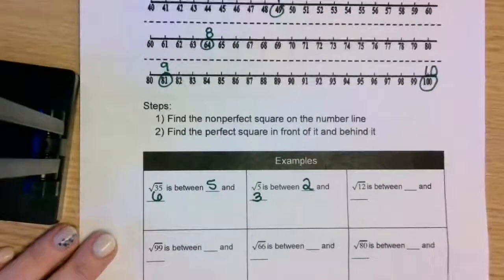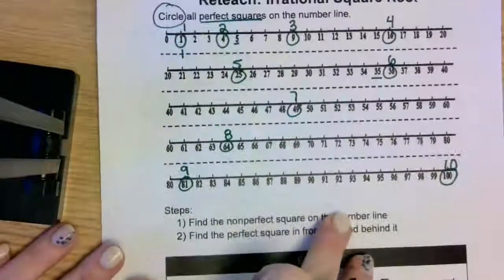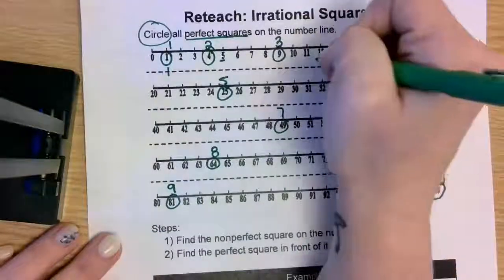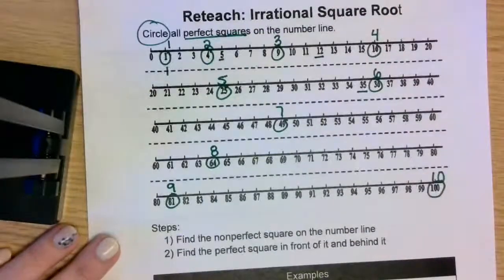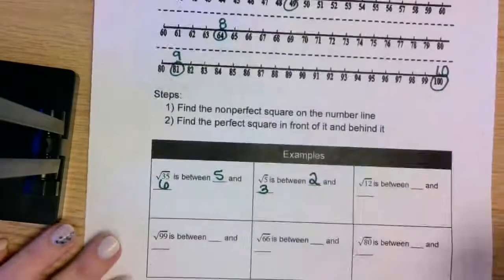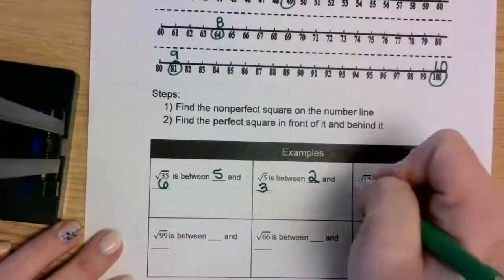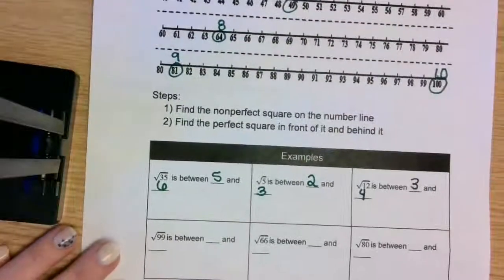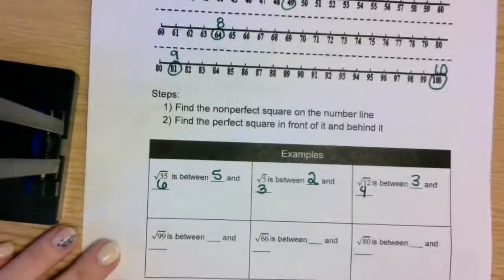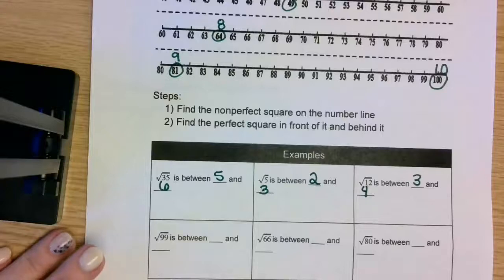Our next one is square root of 12, so I go back up to my number line. Here's my 12. My 12 is between 9 and 16. Square root of 9 is 3. Square root of 16 is 4. So my answer is going to be between 3 and 4. Go ahead and try the next 3 examples and then resume the video to check.